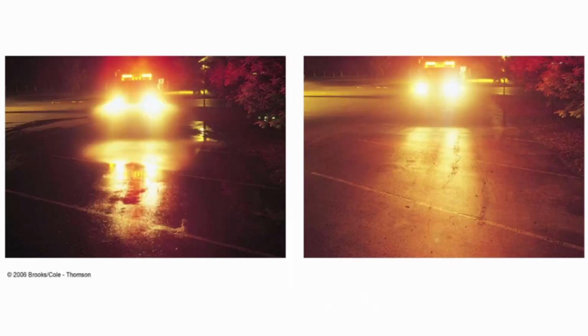Reflections from nice shiny mirrors are purely specular. They're not diffuse at all.